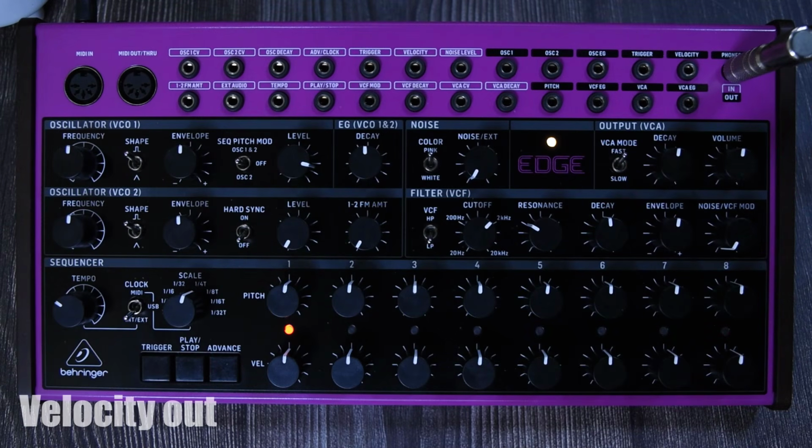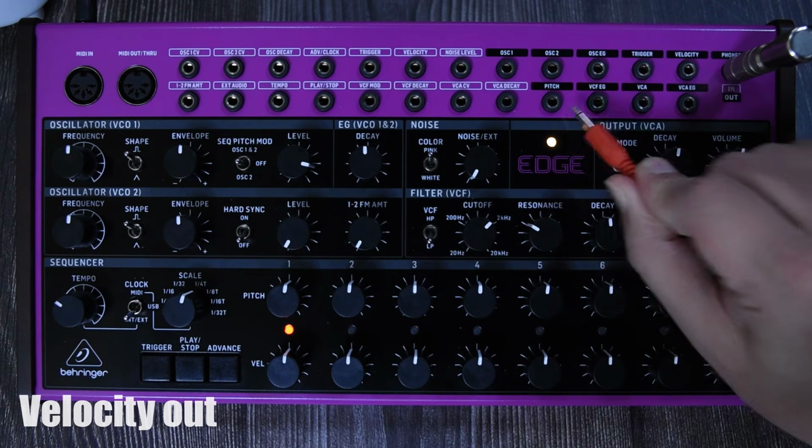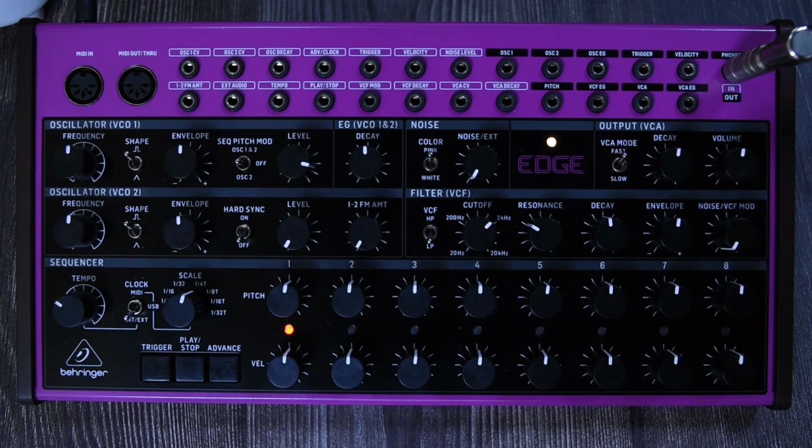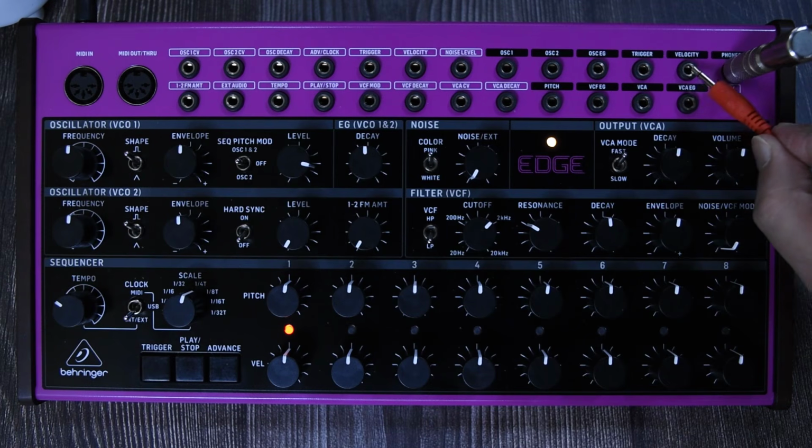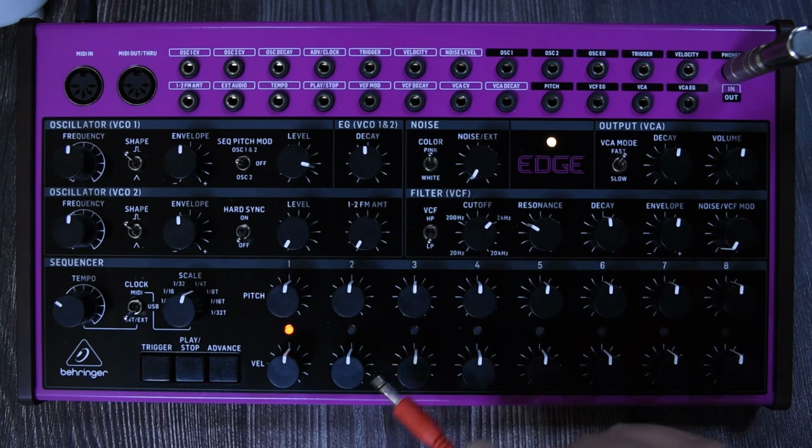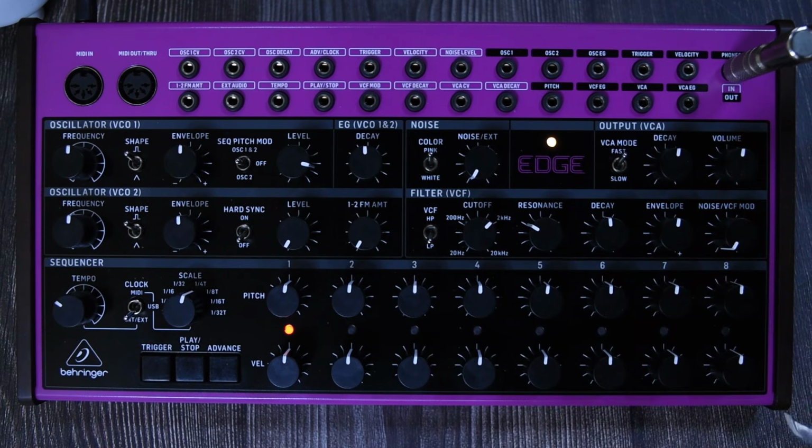Okay, so coming up next, it's going to be the velocity out. We have the pitch out, which means that we take these knobs and we use it for something else, and then you have the velocity, which is going to be right here. If we talk about velocity, we are talking about the knobs that we have right here at the bottom. So it's the same example. The only difference is that the pitch knobs will output from -5 to +5, but the velocity knobs will output from 0 to +5.